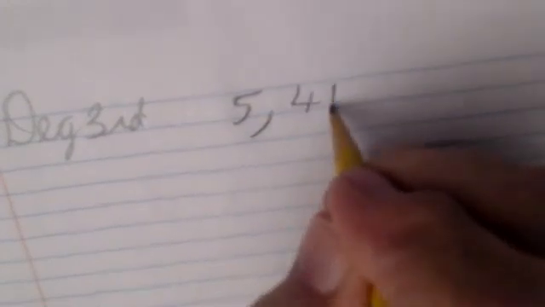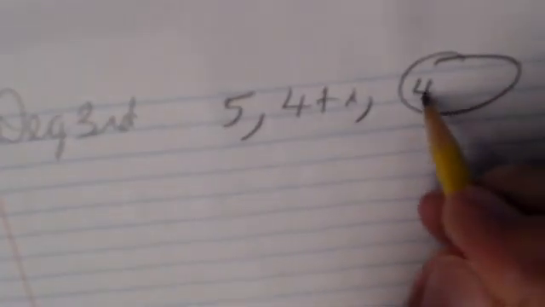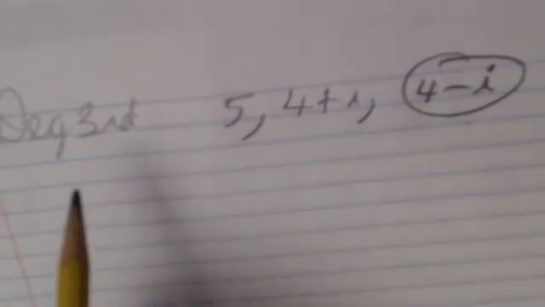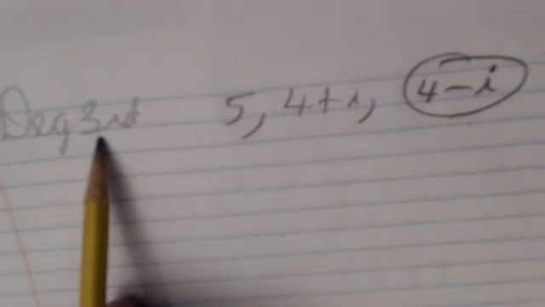Okay, so if I tell you that I got a third degree, and I give you one of the answers as 5, and I give you another answer as 4 plus i, we can predict the third answer. And the third answer to this thing has to be 4 minus i, because they have to come in conjugate pairs. Notice that we said we were going to have a third degree.